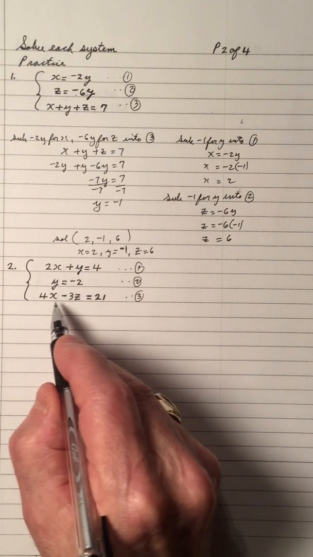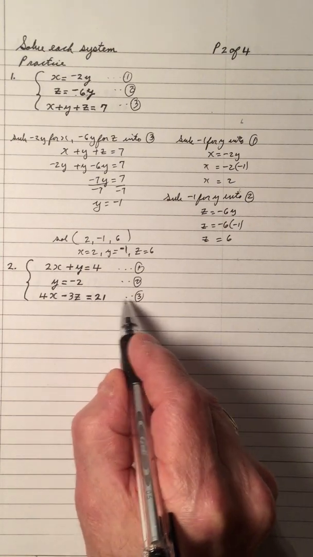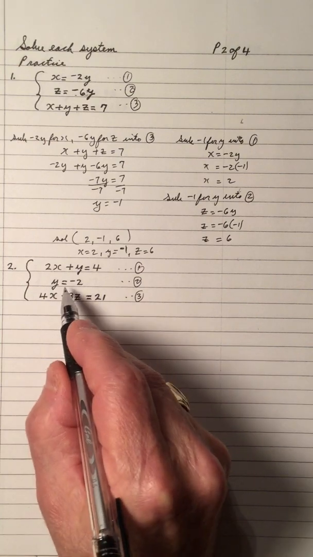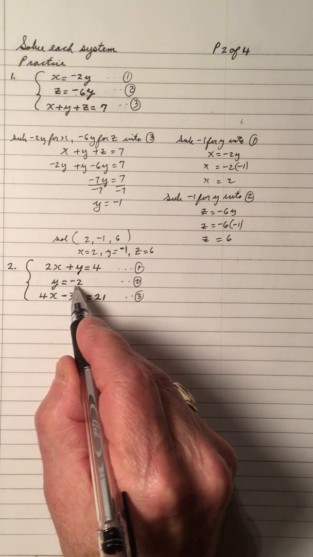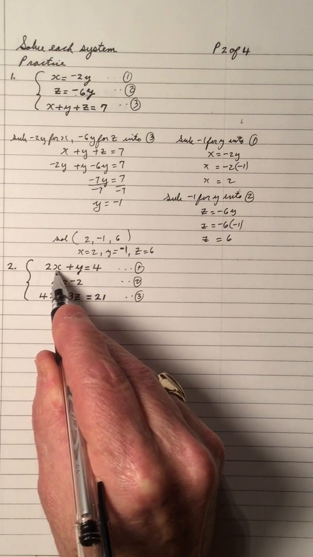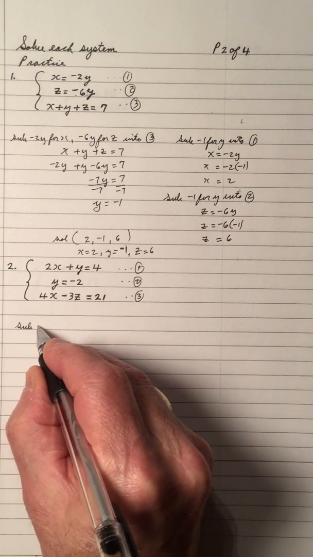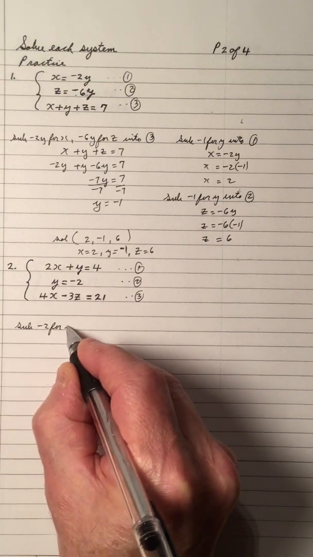I can't sub y equals negative 2 into equation number 3, because there's no y. But if I sub y equals negative 2 into the first equation, that will give me the x.